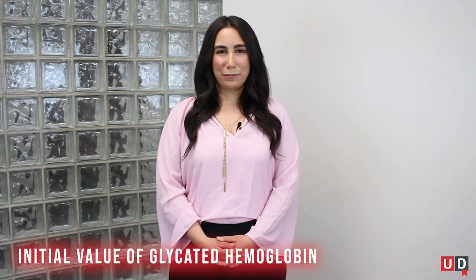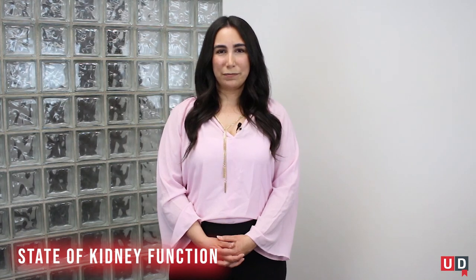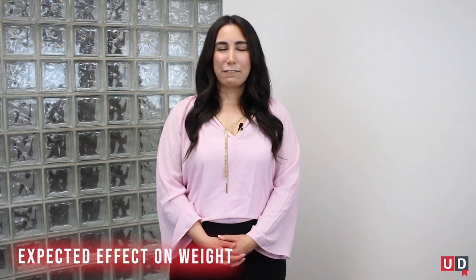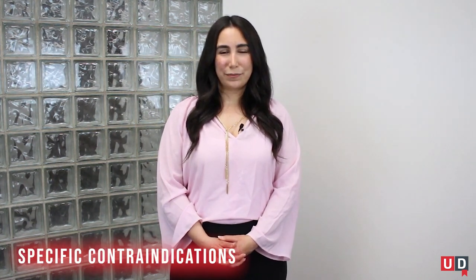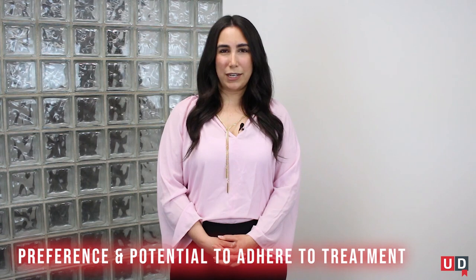As mentioned, the overall goal of diabetes treatment is to reduce the average blood sugar levels. Specific factors will help to determine which drugs are best suited for each individual. These factors include the initial value of glycated hemoglobin, the state of kidney function, the presence of cardiovascular disease, the risk of hypoglycemia, the expected effect of the drug on weight, specific contraindications, the personal preference of the person with diabetes and their potential to adhere to treatment, and the costs and insurance coverage.